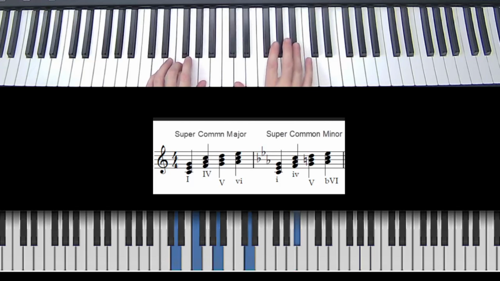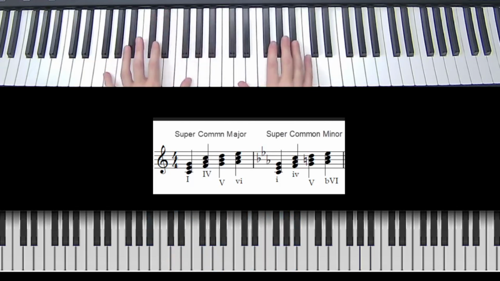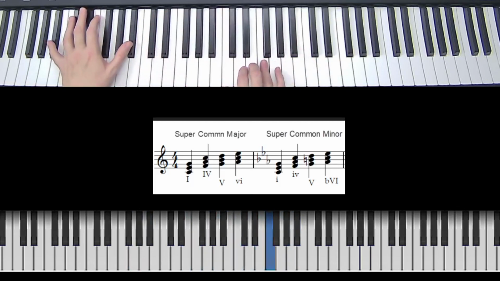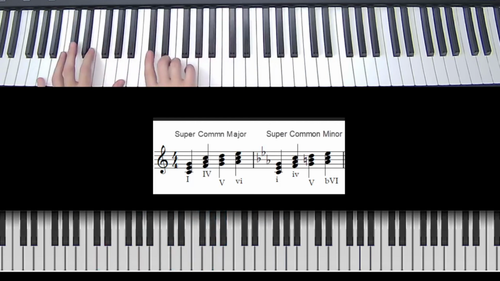Use the raised third 5 on the end of your sequence, then it sounds more complete that way. And the flat third 5 sounds a little less complete, and you can continue on.